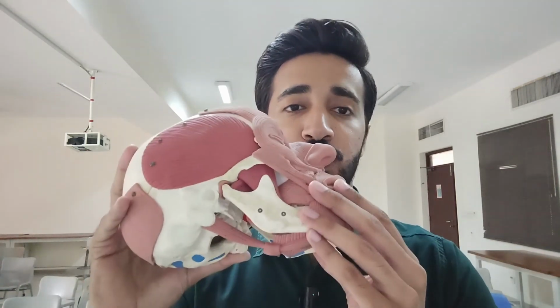And the third muscle that we have, our third and fourth muscle, are the pterygoids. So we have a medial pterygoid and we have a lateral pterygoid. And these muscles are usually the difficult ones to understand because they're not easily seen on models or visible or understood. But hopefully this video would do that. That's why I'm here for.